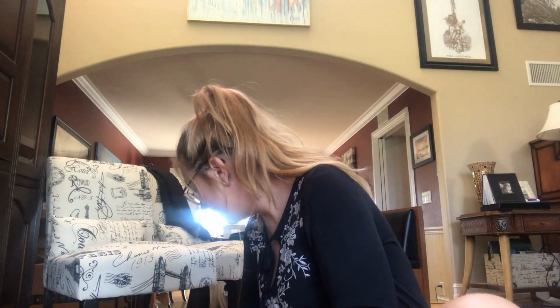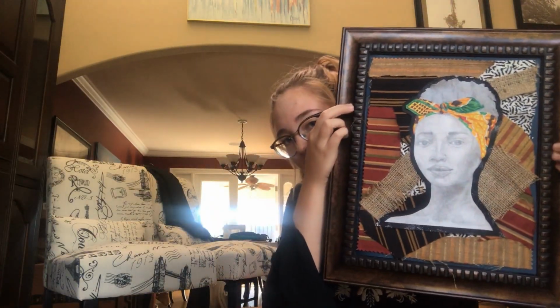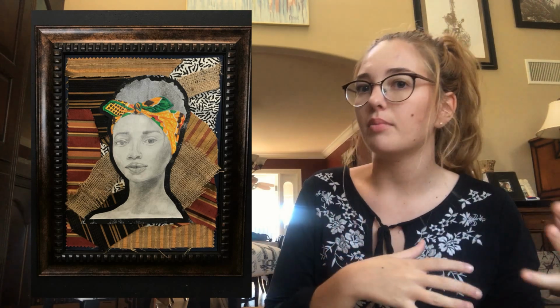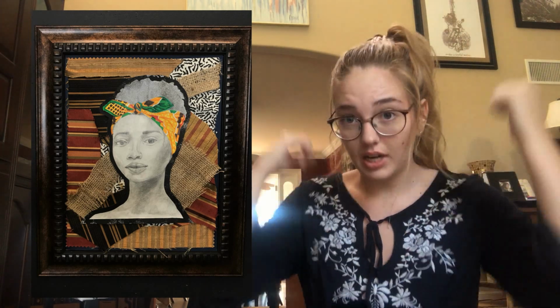The next one I did, this piece. So this piece is honestly one of my favorites, I think. It originated as just a sketch of a girl because I just thought she was really pretty. But then I started reading this article about how when slaves were taken from their native countries and brought to America, a lot of times they would keep a piece of fabric that was special to them from where they came from and use it as a head wrap.